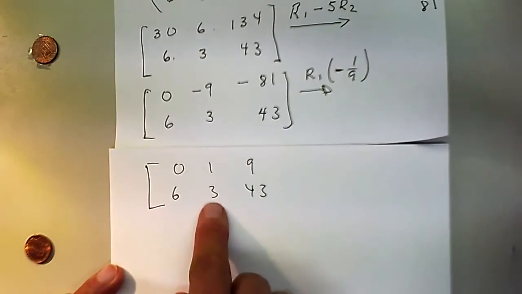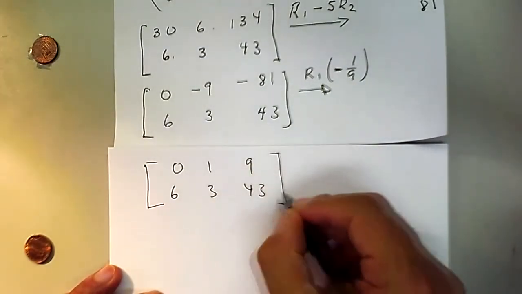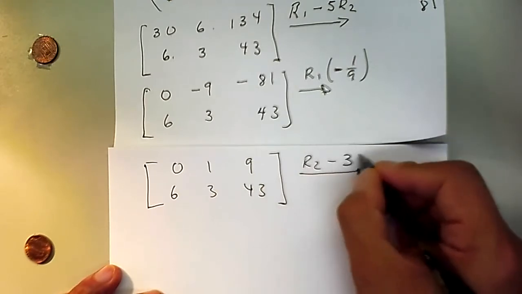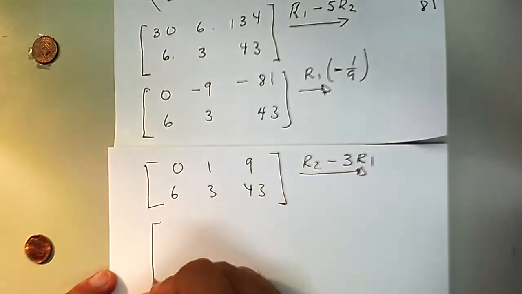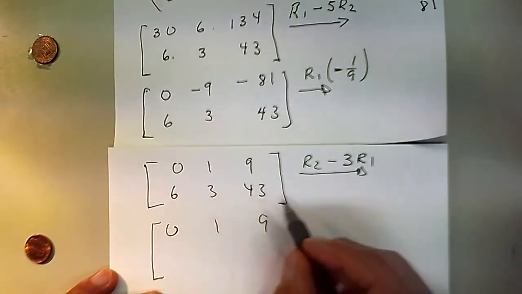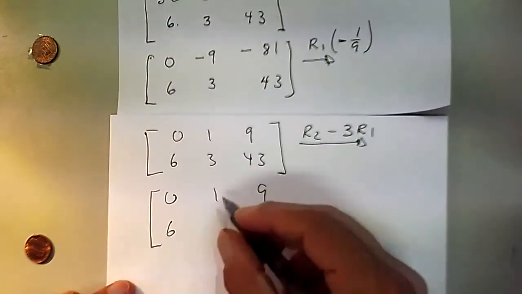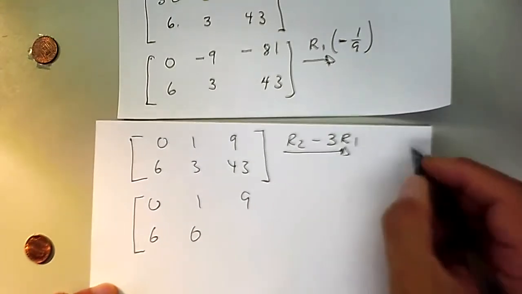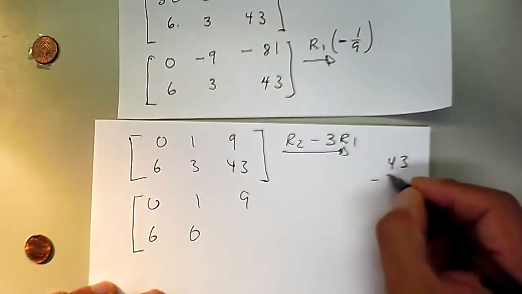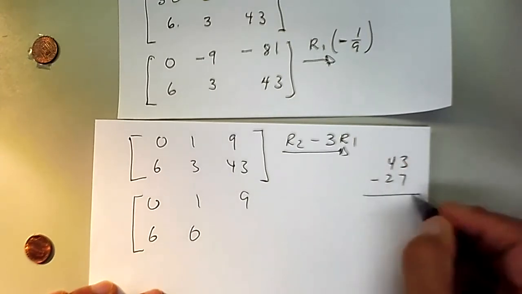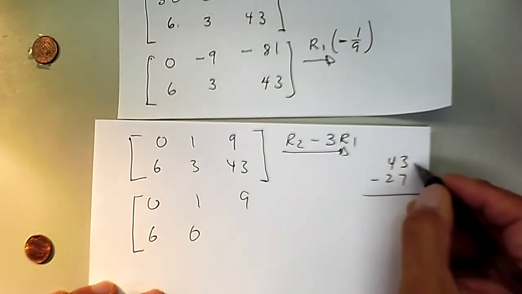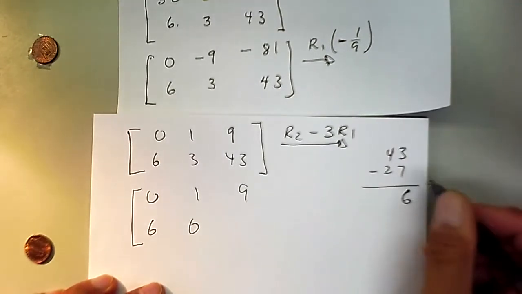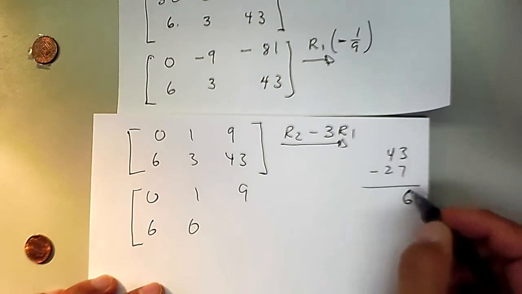And then we can clear this off by taking the second row and taking away 3 times the first row, 0, 1, 9. So of course the 6 remains as is, 0. And 43 minus 27, I'm just doing a computation here. Yep, so 13 minus 7 is 6, and 3 minus 2 is 1.